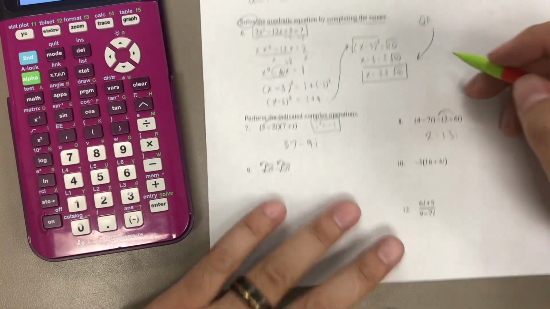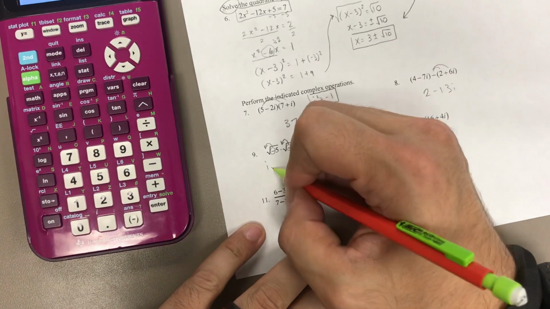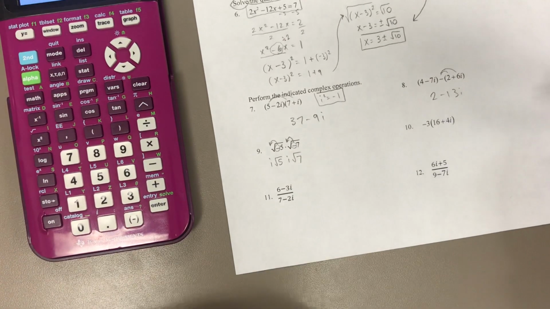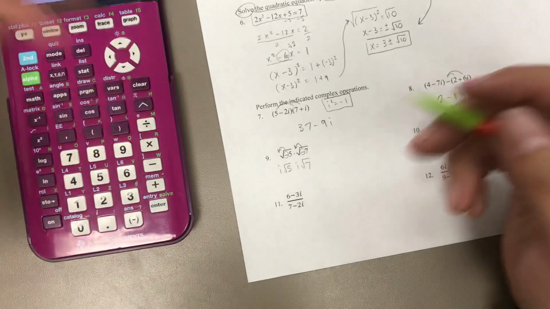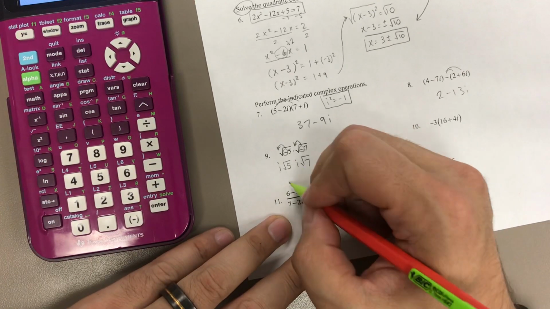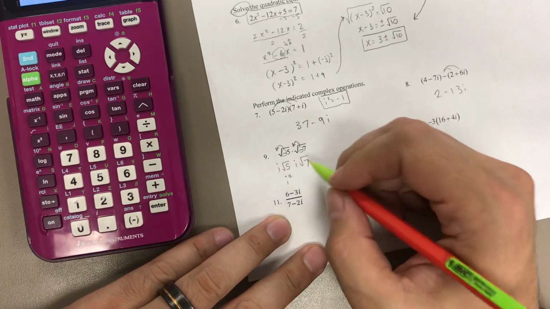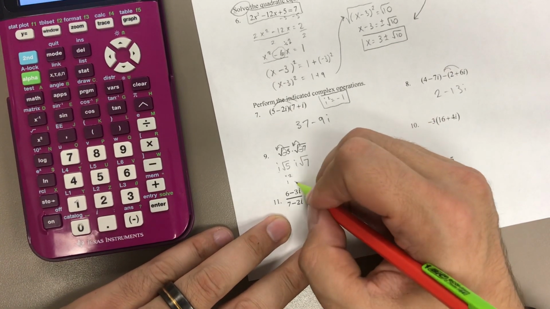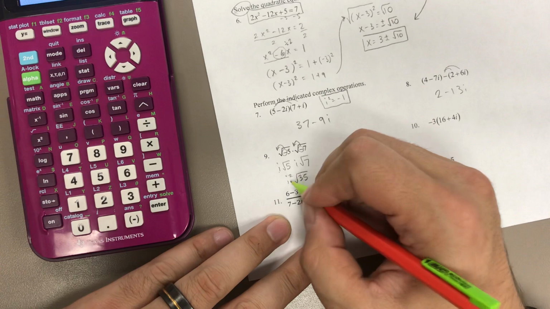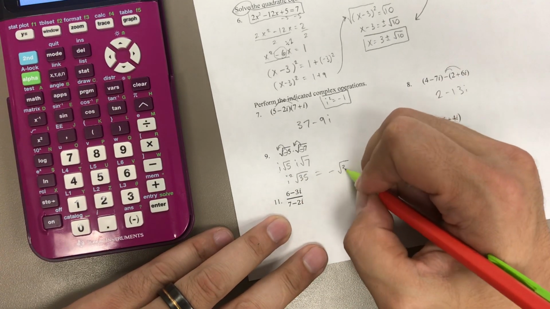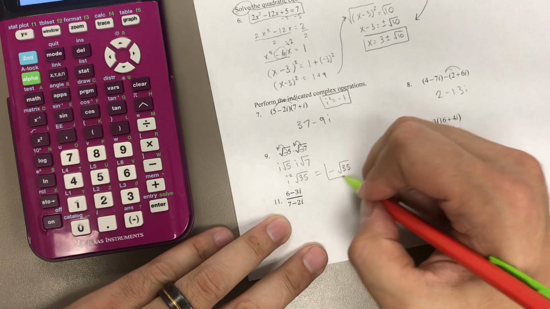Moving the negative out front, it becomes an i, so this is going to become i square root of 5 and i square root of 7. And then it's actually easier to do it by hand than even type it in your calculator, because you get i times i, which is i squared, and we know that's going to turn into negative 1. And also square root of 5 times square root of 7 is the square root of 35. So i squared is negative 1, which gives us our answer, negative square root of 35.